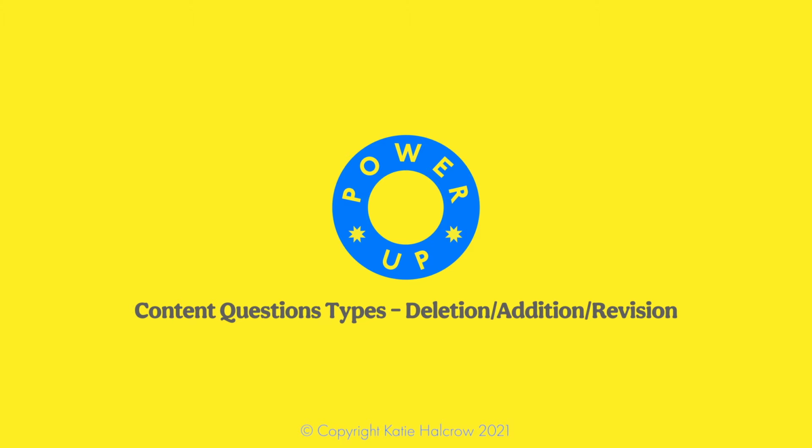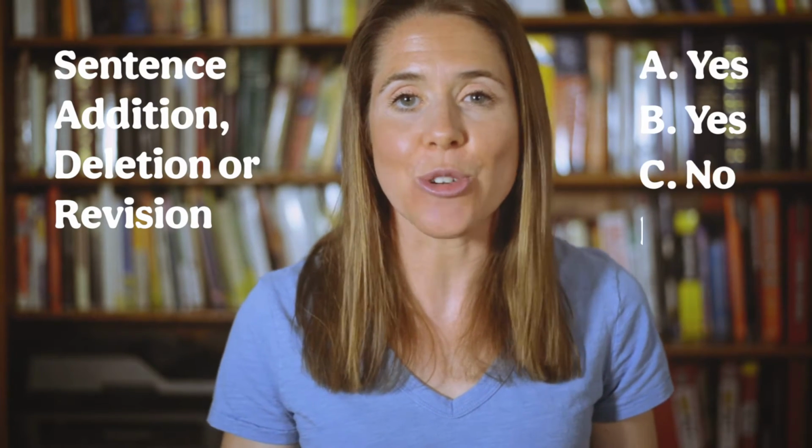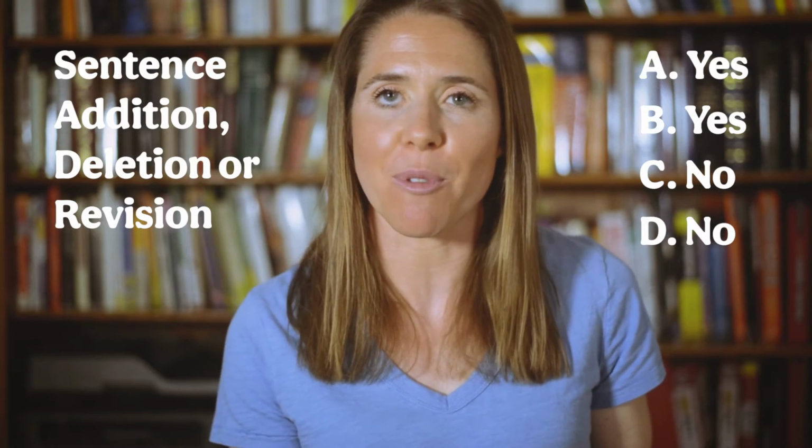Okay, so we've talked about two specific types of content questions. Now we're going to talk about two more. And both of these have to do with deletion, revision, or addition, but in two different ways. So the first one is sentence addition, deletion, or revision questions. These are going to be in yes, yes, no, no form, just like the one we talked about before.